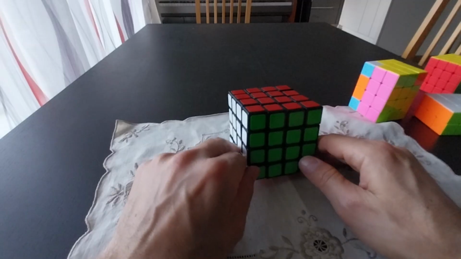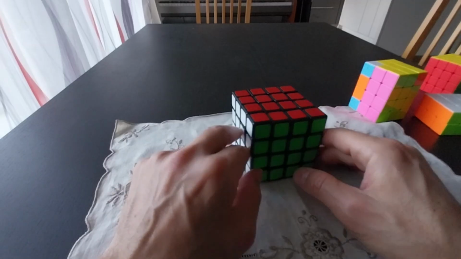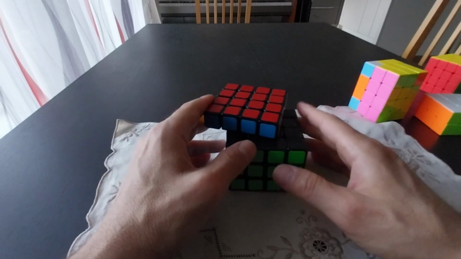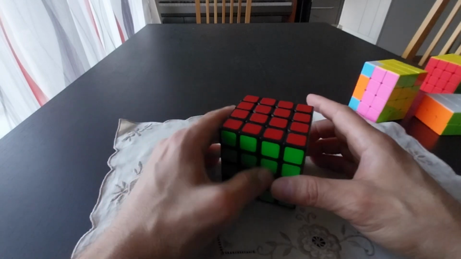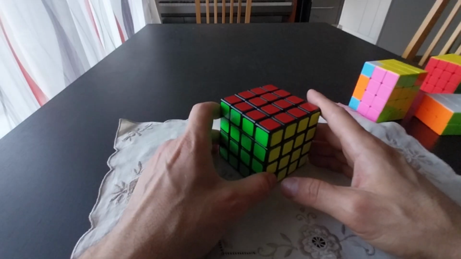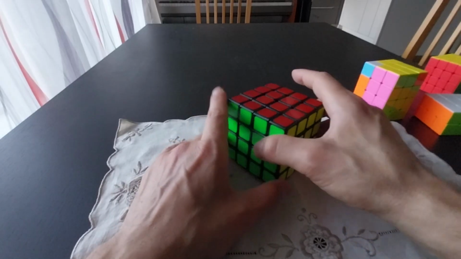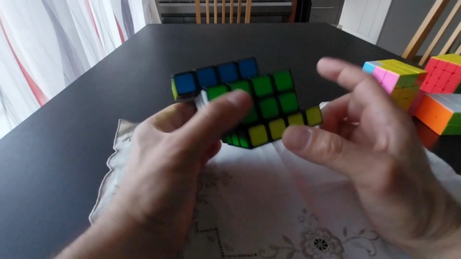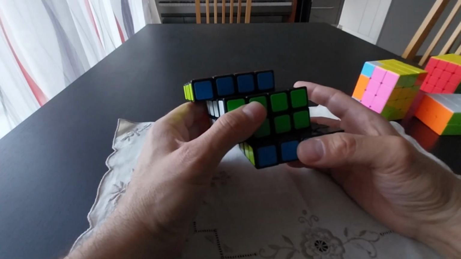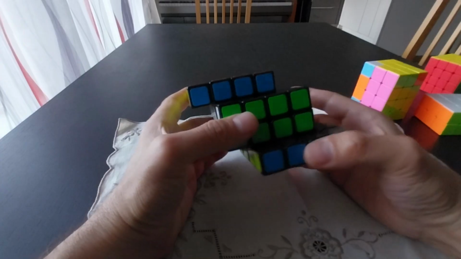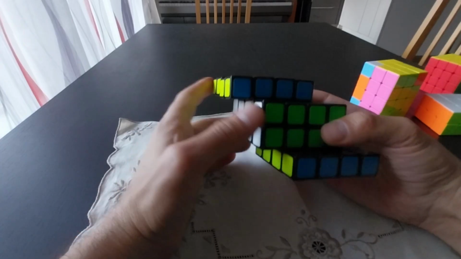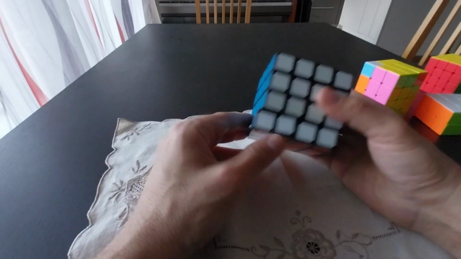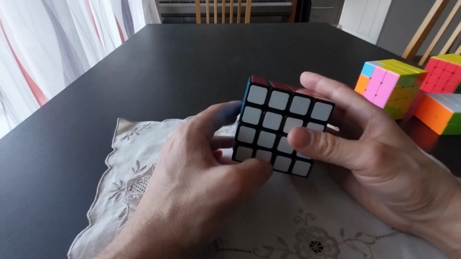So I hope that I have covered all the situations that you could encounter on this type of puzzle. If you have any question, please feel free to ask. It would be a great pleasure to respond to you about all the tricks and all the problems that we could encounter on this 4x4 evil twin cube.